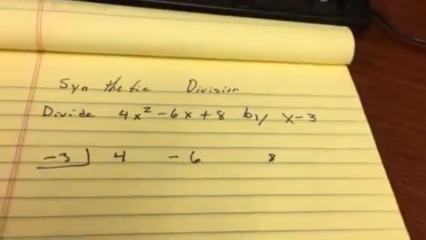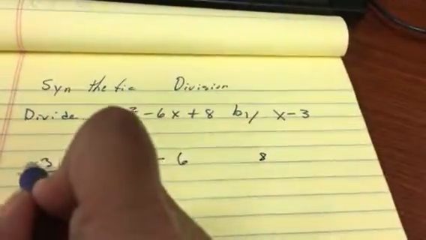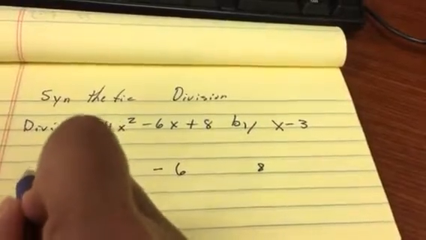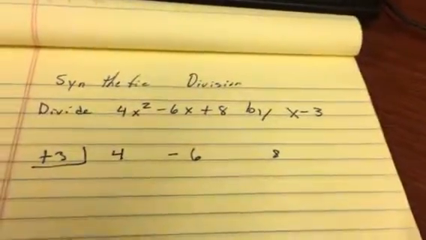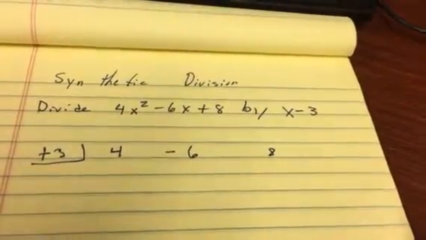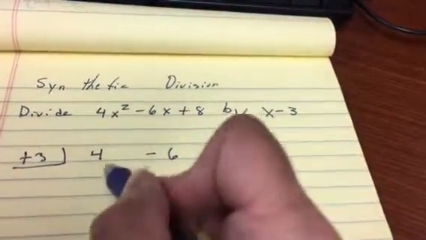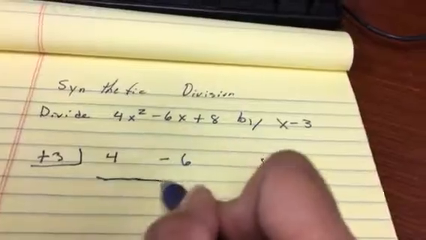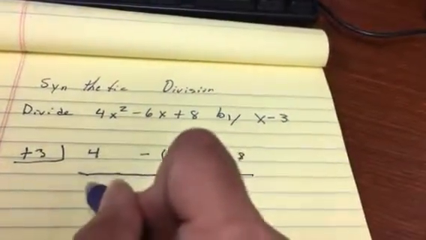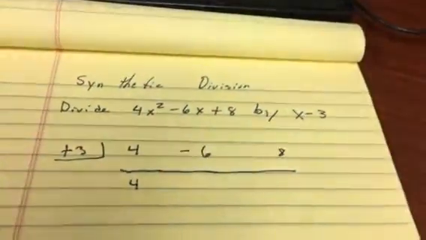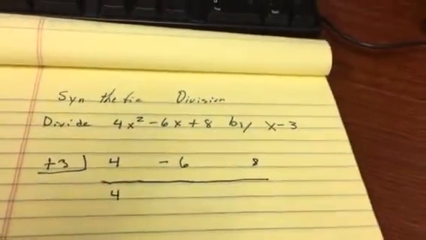Okay, the very first thing you do is you change the sign of this value. It will always change. If it's a negative, it changes to positive. If it's positive, it changes to negative. We are going to bring down our first value. I'm going to draw a line under this, and bring down my first value. Okay, so it's set up, ready to go.